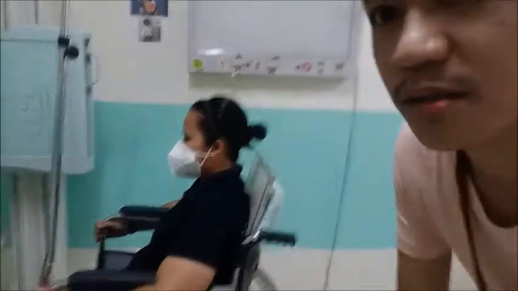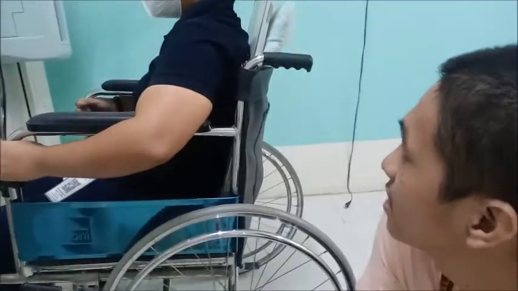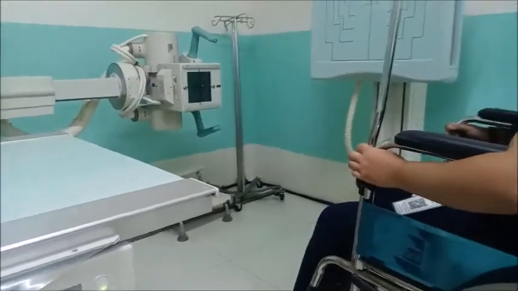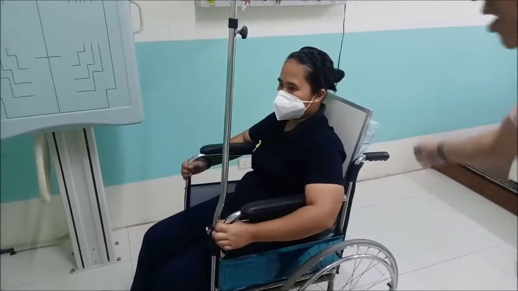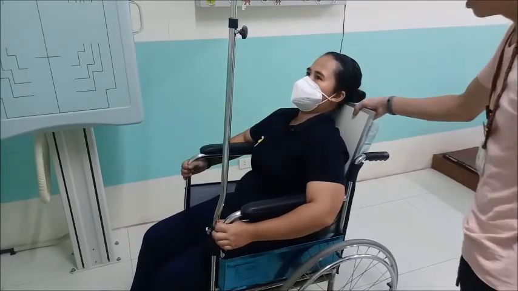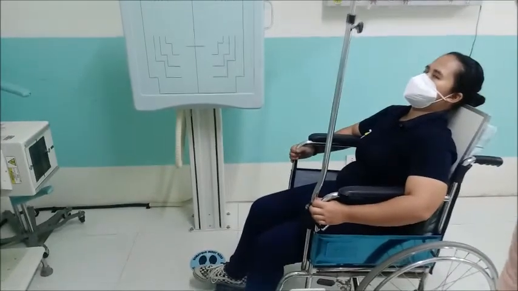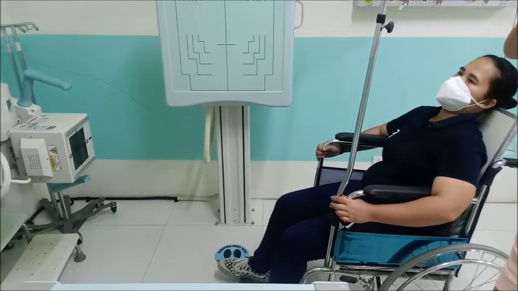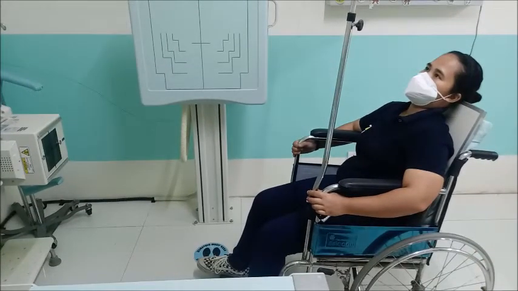So, if you look at the cassette in the wheelchair, it is slightly tilted backwards. So what to do? You just need to adjust your tube, especially for wheelchair patients whose back is very stretched. So just adjust your X-ray tube.